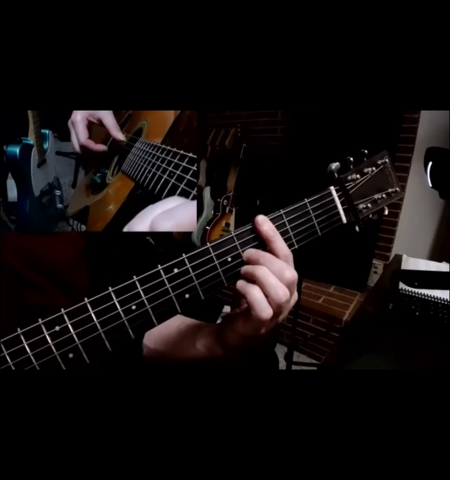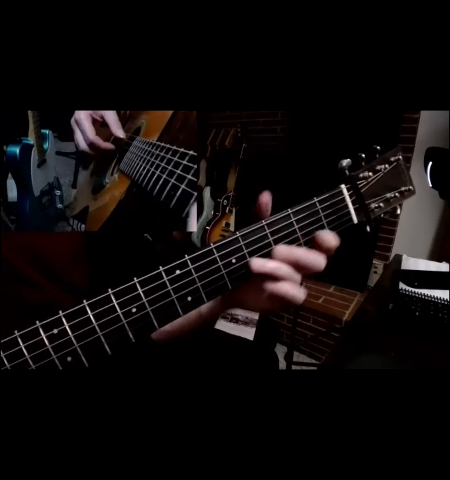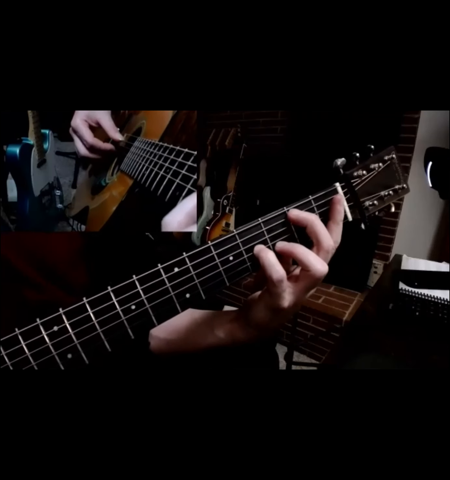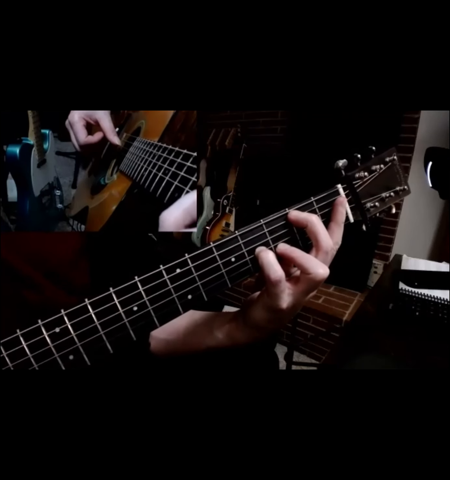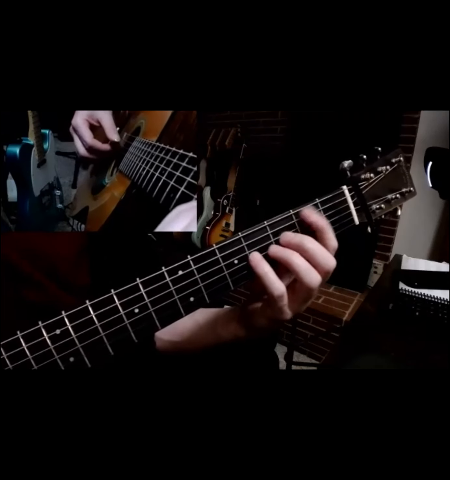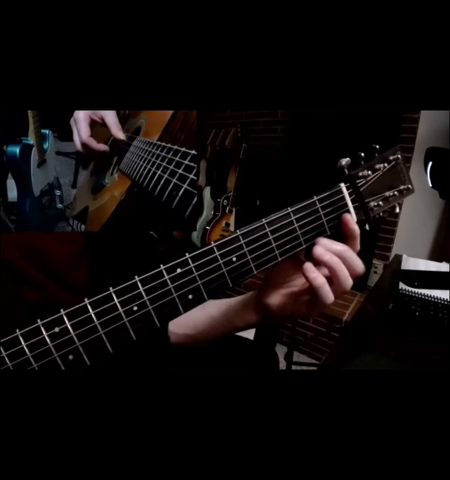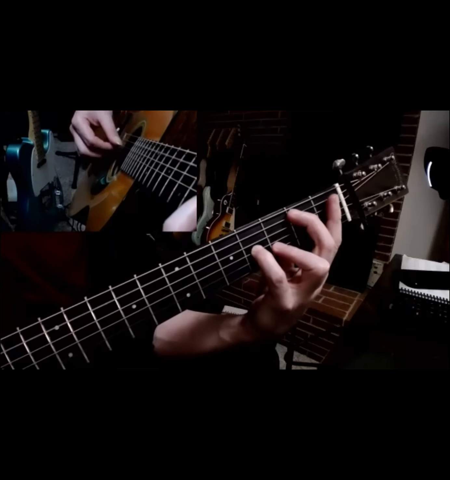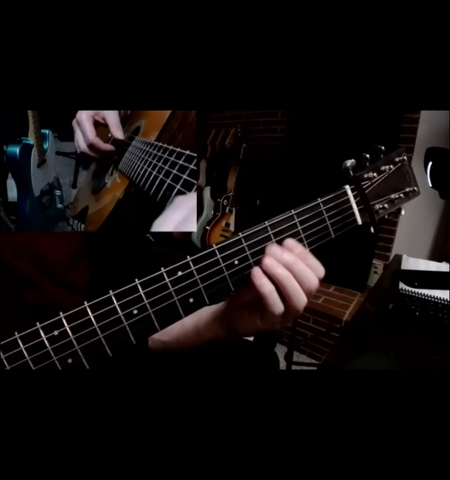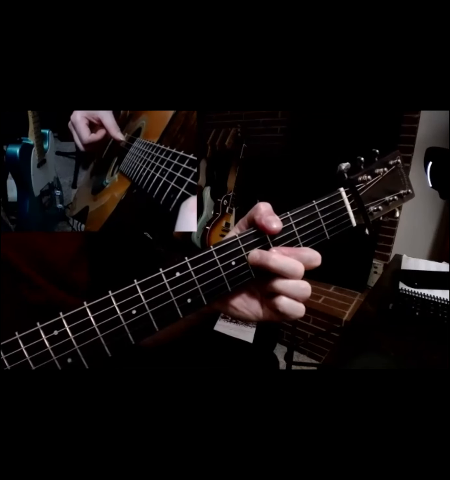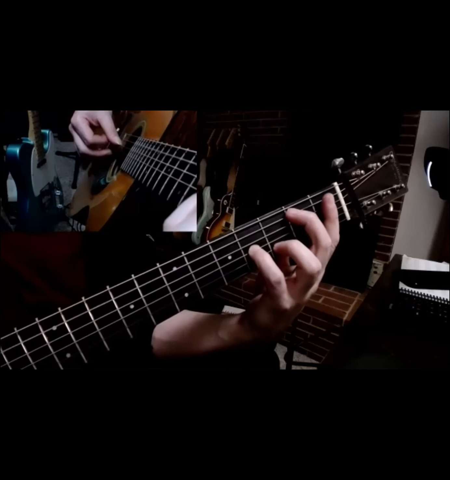But do we really want to go to a B diminished? Sure, we can do that. B diminished. The root went up from G to B, and this G falls to that F right there. So from G, B diminished.